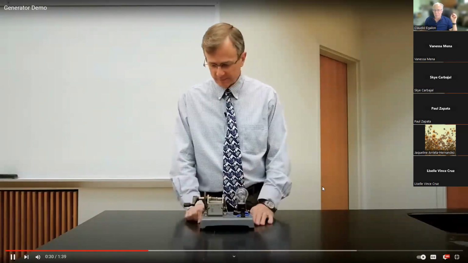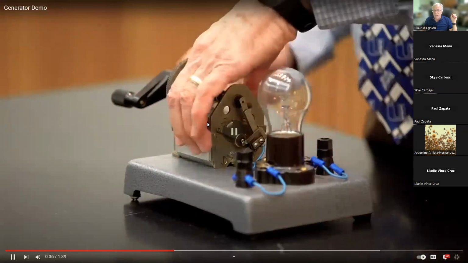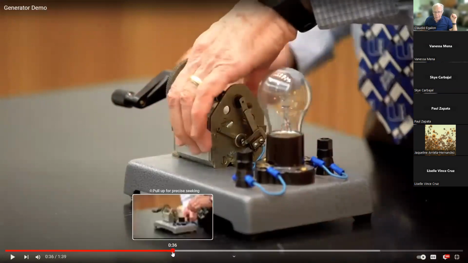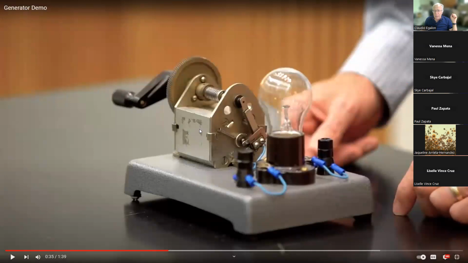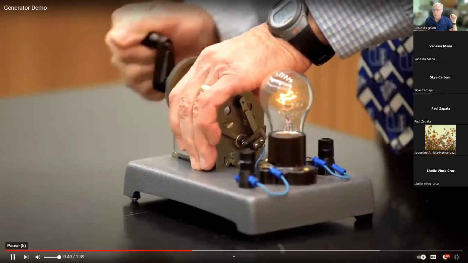This is also a generator. I'm going to turn this crank and generate a current in this. Okay, so the magnet and the circuit are right here inside. When you crank this up, the circuit is going to rotate about inside the magnet. And the circuit has some wires that come out from this box. You connect to the light bulb, and the light bulb is going to flicker. Here you go.